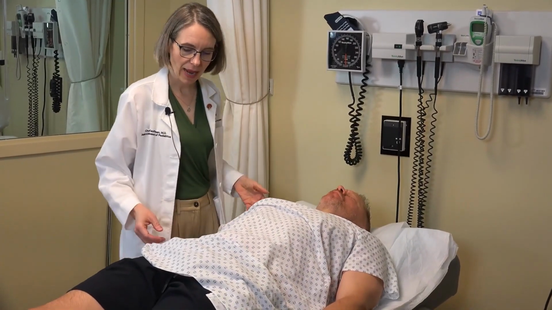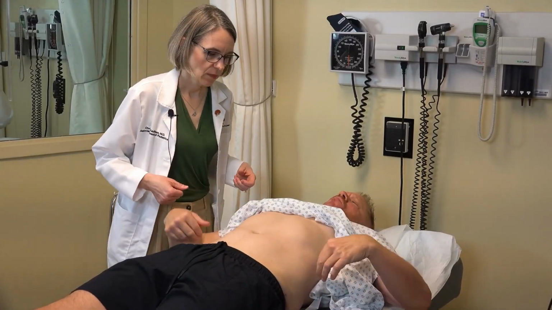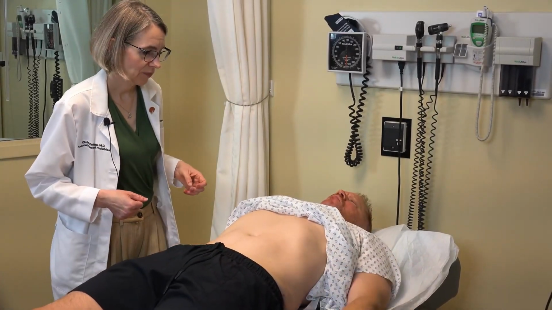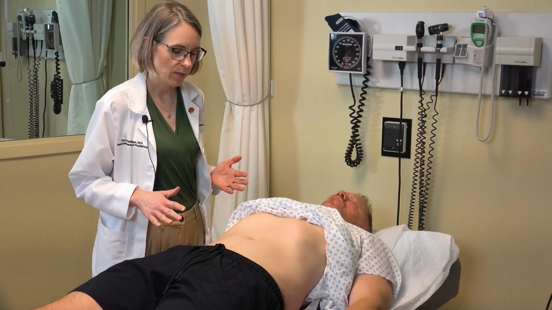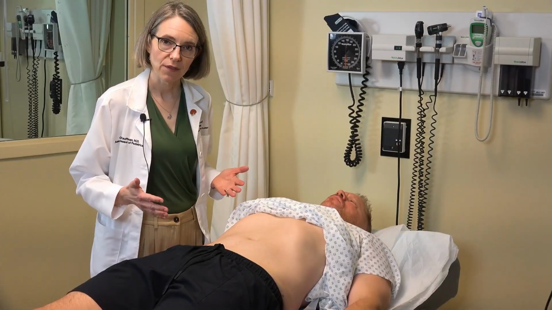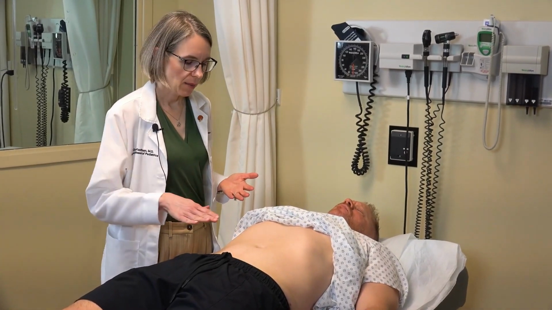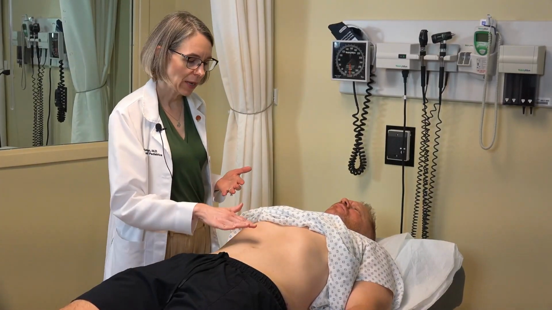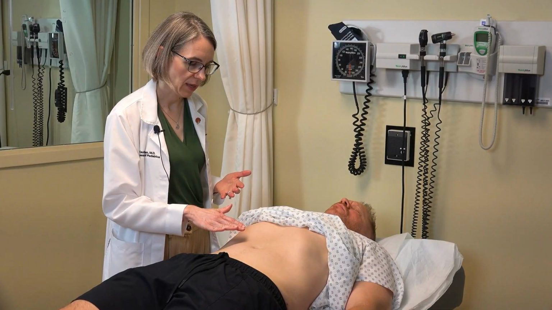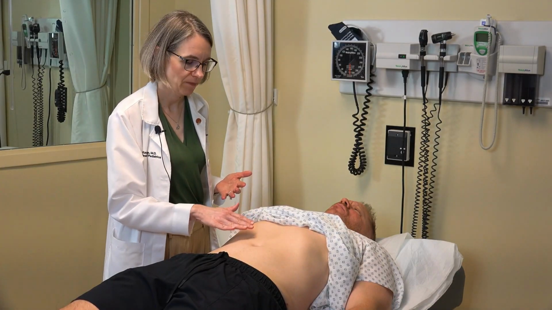All right, so now what I'm going to ask you to do, if you could raise your gown for me just up to about the edge of your rib cage. Perfect, thank you. So at this point, what I'm going to be doing is inspection of the abdomen. And for the purposes of the cardiovascular exam, what I'm looking for here is for pulsations. And if we look closely in this area, in someone who is thin, I should be able to see the aortic pulsation directly. And in this case, I can actually see his aortic pulsation.